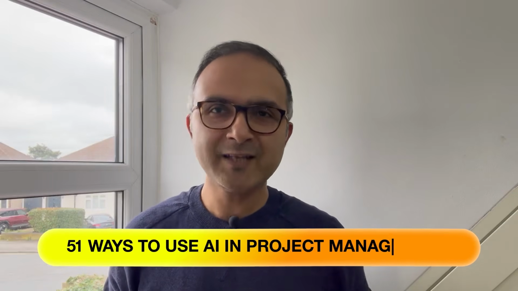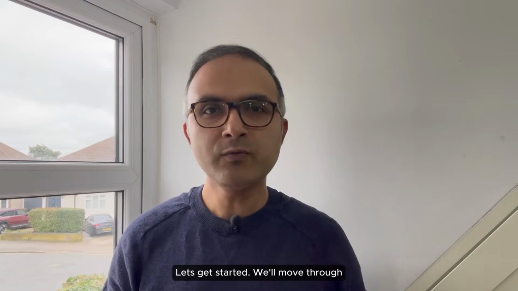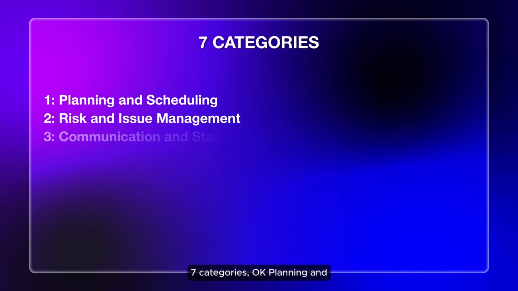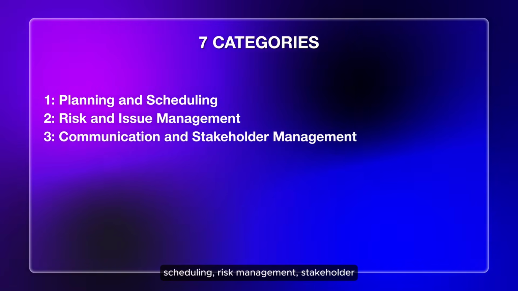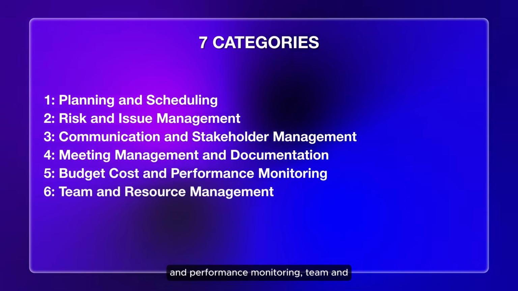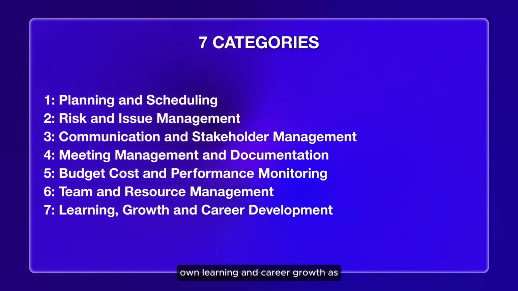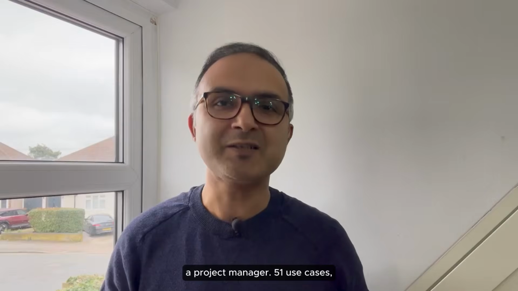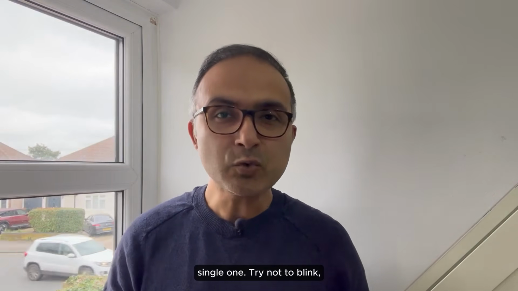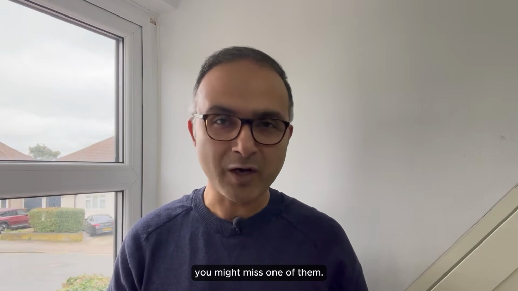So, 51 ways to use AI in project management. Let's get started. We'll move through 7 categories, okay? Planning and scheduling, risk management, stakeholder communication, meeting management, budget and performance monitoring, team and resource management, and finally, your own learning and career growth as a project manager. 51 use cases, 7 categories, specific tools for every single one. Try not to blink, you might miss one of them.